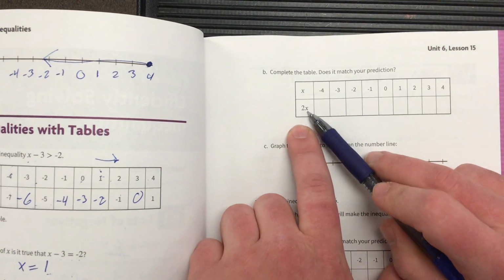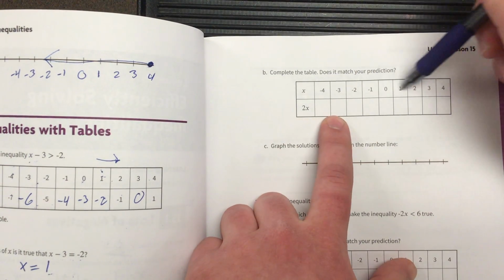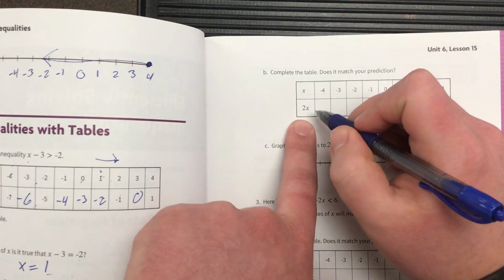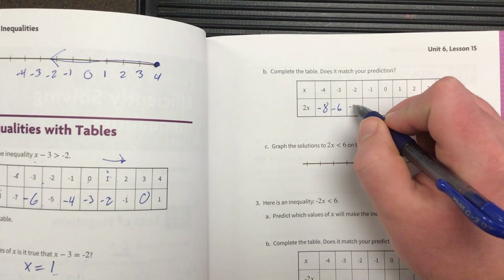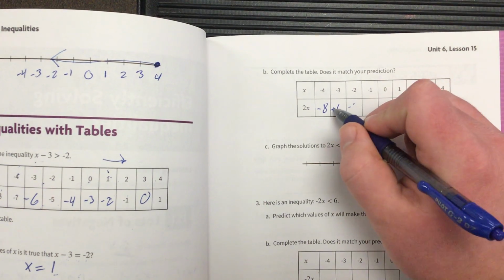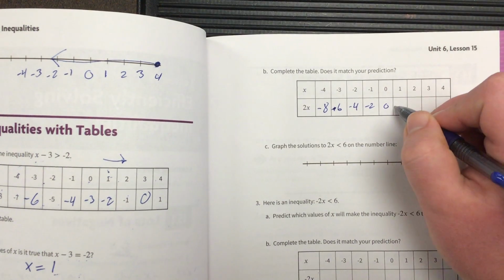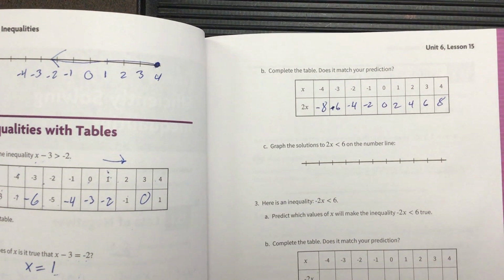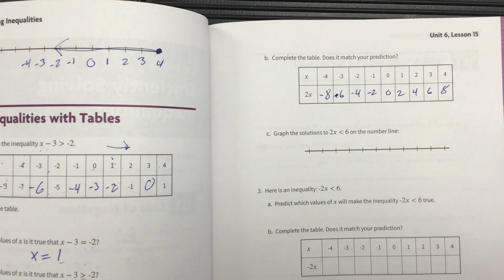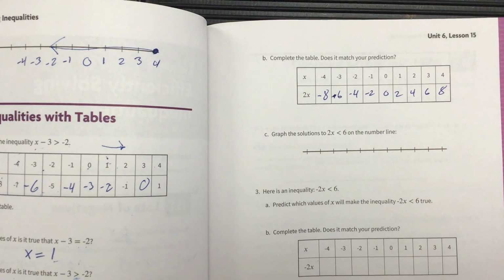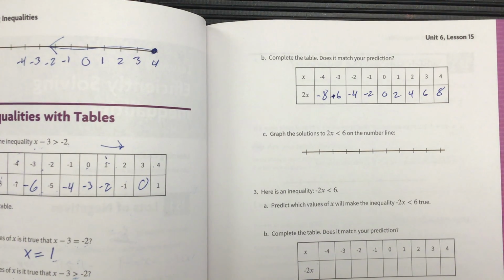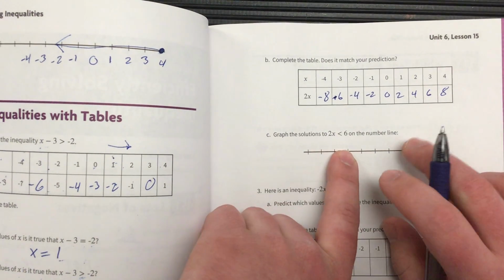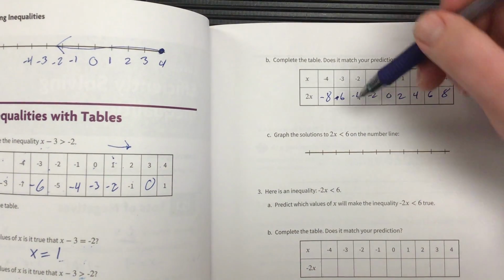Now, again, we have another table here. 2x is just multiplying 2 times x. So here's our x values. Why don't we go through and finish this one? So -4 times 2, -8. You should all be able to handle these pretty easily. Oh, that is negative. All right, everybody good on the table here? All right. So now we did figure it out.